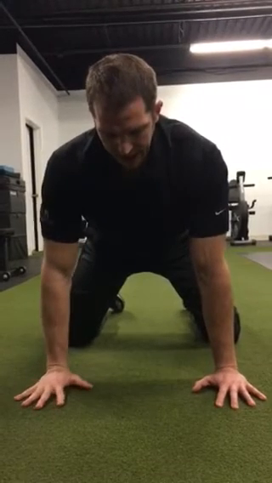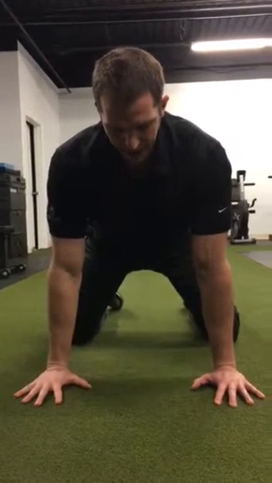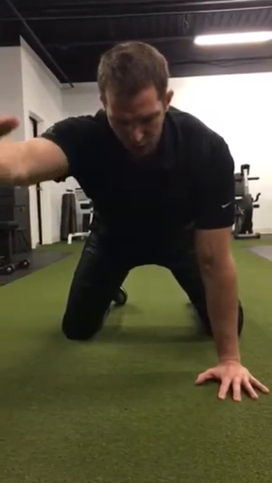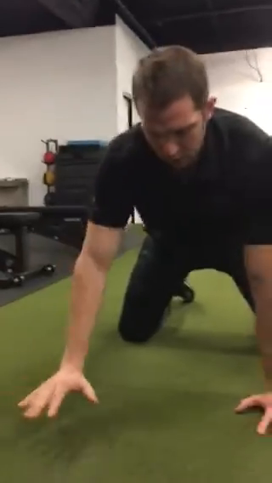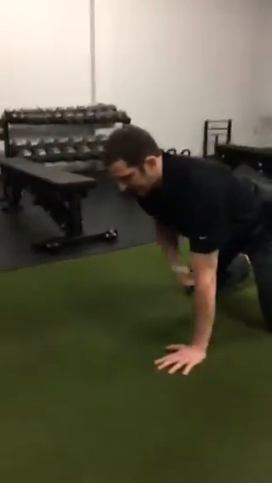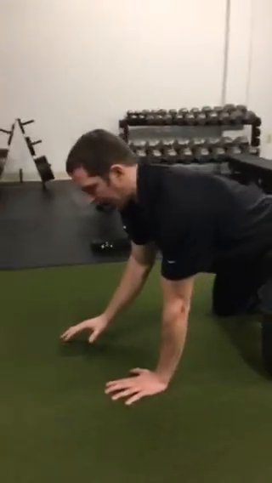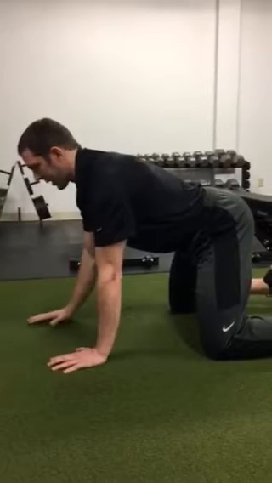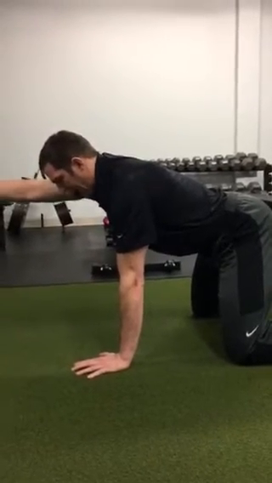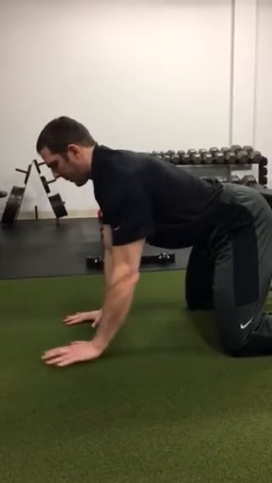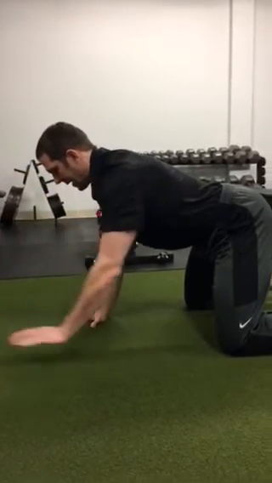Ultimately, if we want to test the integrity of that support in the shoulder, we can raise one arm forward. When I'm doing this, I do not want any spinal movement or hip movement. I don't want to see a shift to the side. I should be able to lift my arm without any deviation whatsoever. Same thing on the opposite side, lift and then up.